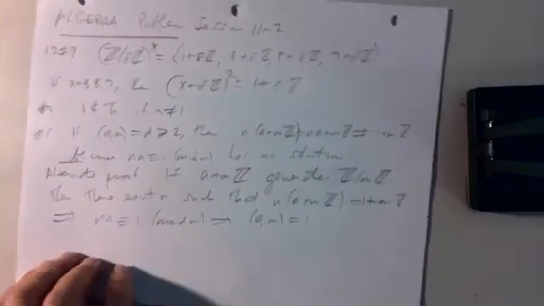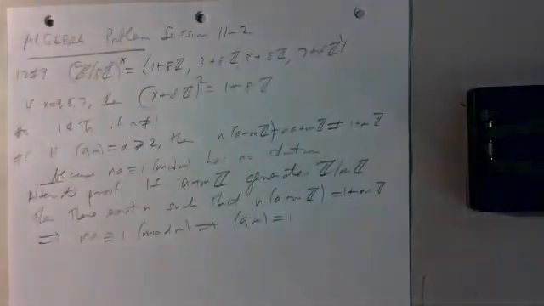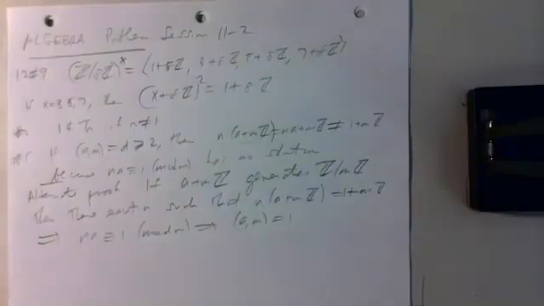Are there other questions about group theory problems that I can answer? Unless somebody has another question, I have a question that's not part of the homework. All right, just one second.